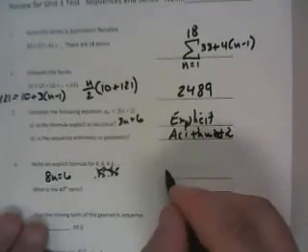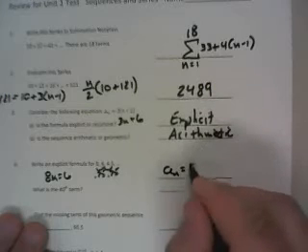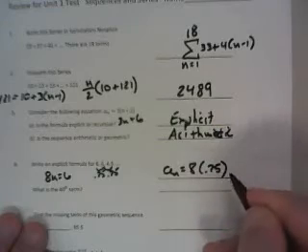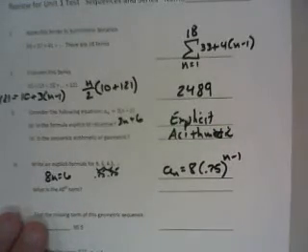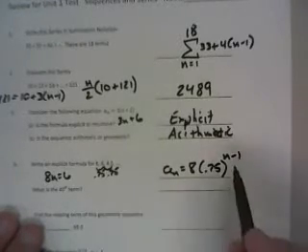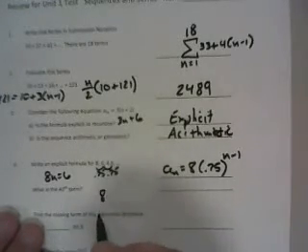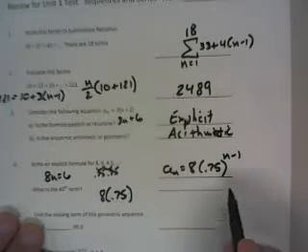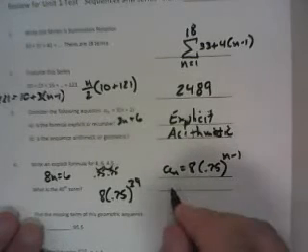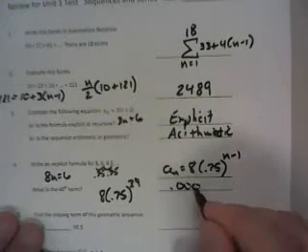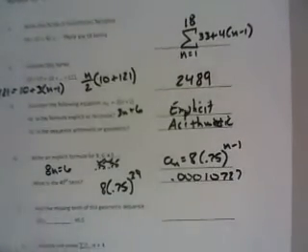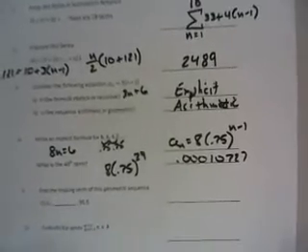So this is a geometric sequence, which means we're going to have something that looks like this. We're going to start with the first term, which is 8. We're going to multiply by the common ratio, which is 0.75, to the n minus 1 power. And then it says find the 40th term. So we're going to plug 40 in for n. And actually we're going to take 8 times 0.75 to the 40 minus 1 power, or to the 39th power. And probably need a calculator for this one. It's 0.00010727 would be the 40th term.